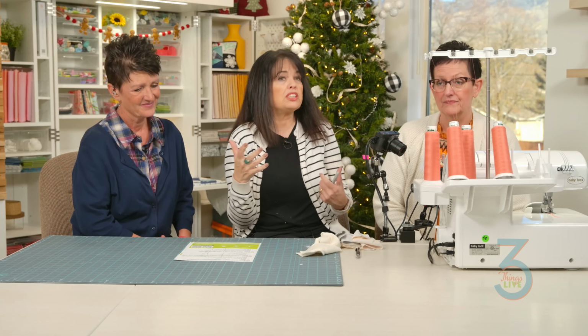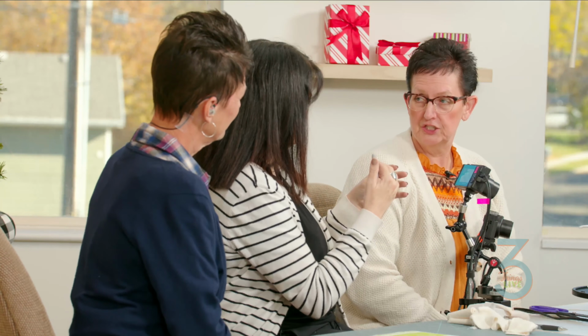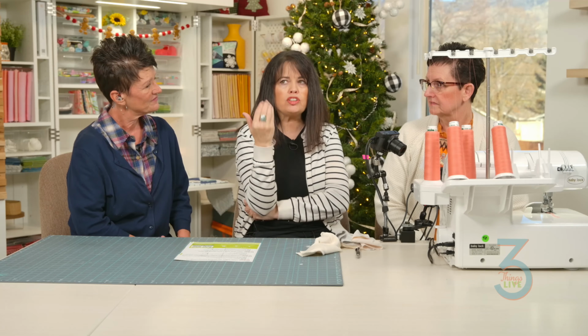Okay, a couple more. Crushed pile and press marks on corduroy, or minky. What do you do about that? We were looking at some of the double-sided, what do they call it, double lush velvet, and there were some crush marks. It makes me wonder if that goes away after you wash it. So that's always an option.